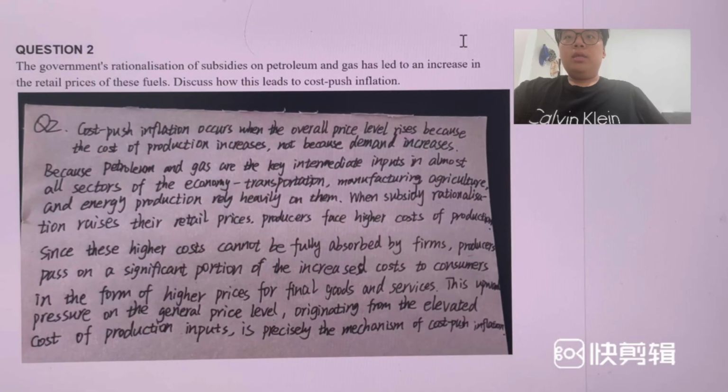This upward pressure on the general price level, originating from the elevated cost of production inputs, is precisely the mechanism of cost-push inflation.